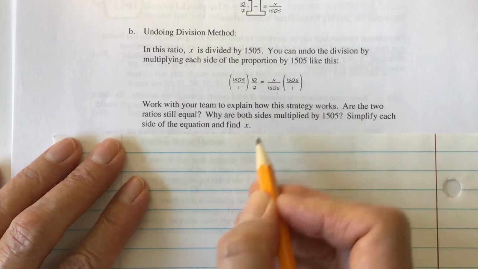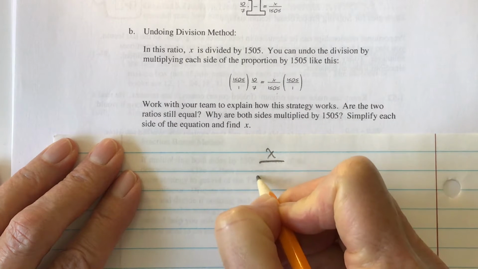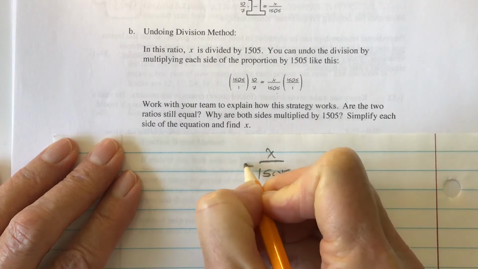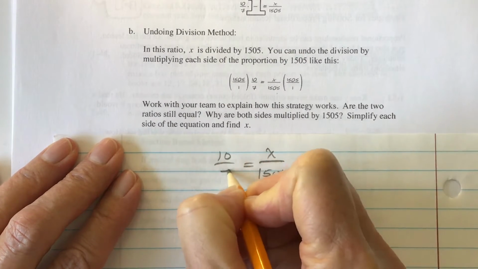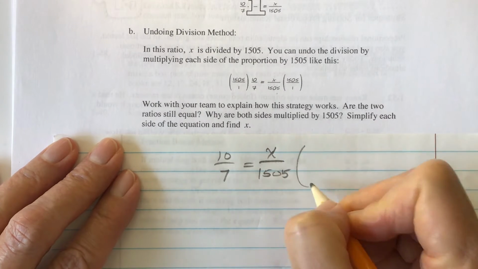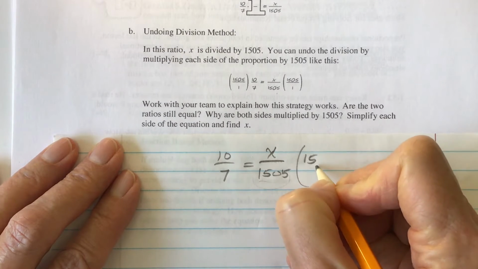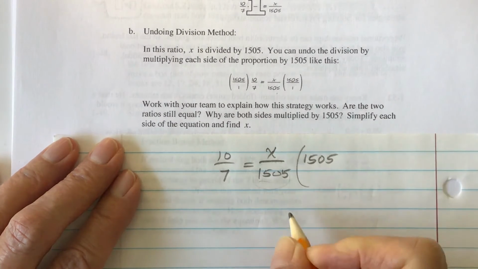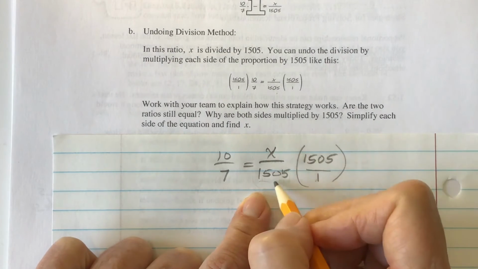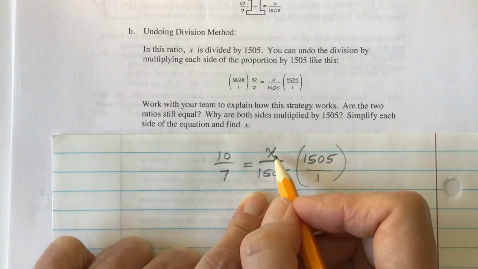1,505 over 1. Okay, so let me write this out again. So x over 1,505 is equal to 10 over 7. So we're going to undo this being divided by multiplying it by 1,505. The reason that we're putting the 1 underneath there is because we're dealing with something that has 2 levels, like a fraction does.